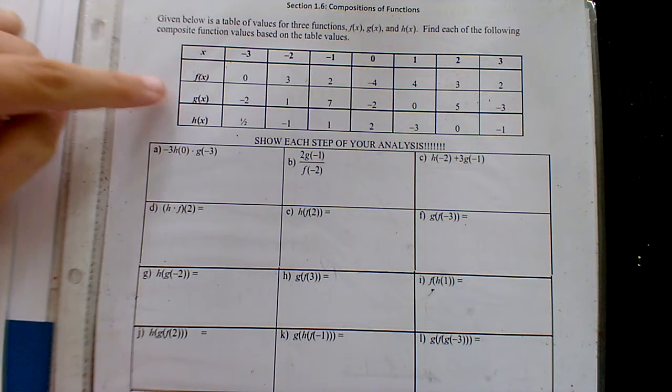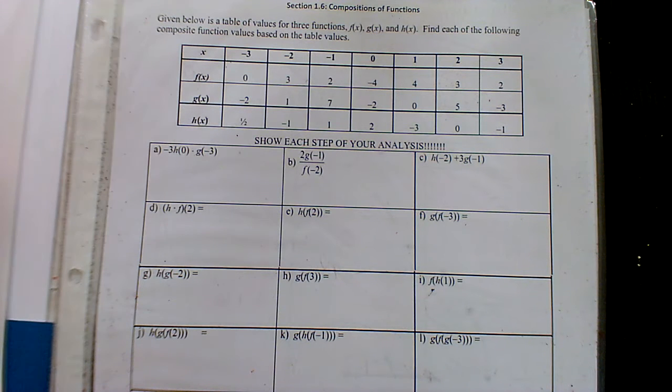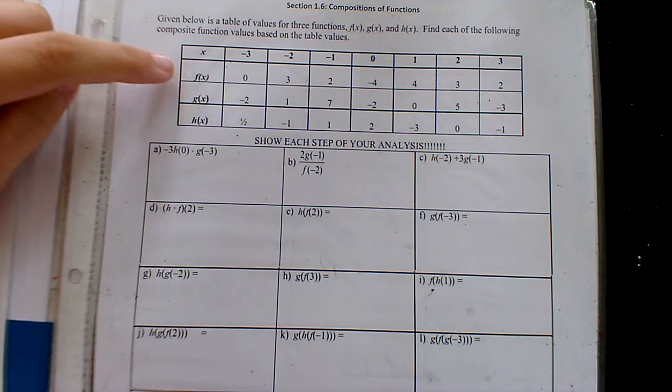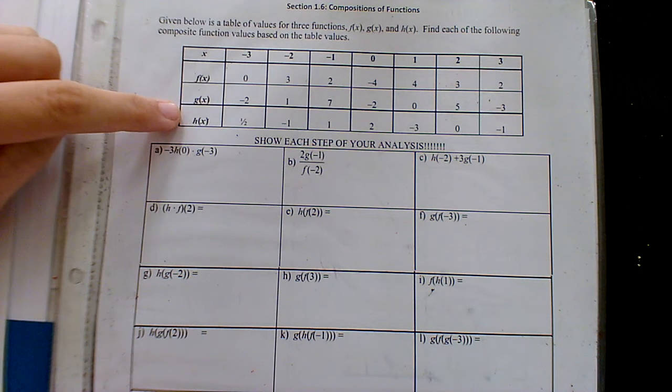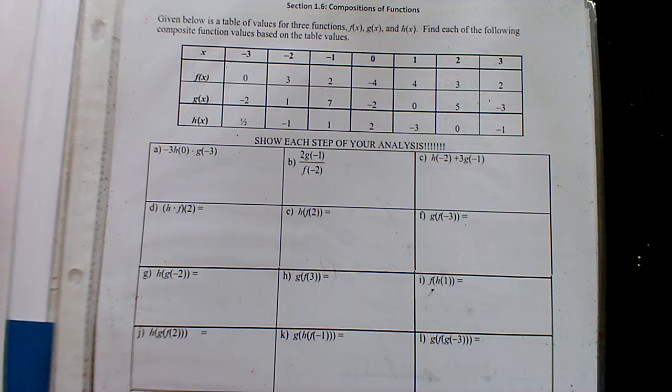Now, on page 67, we're going to start things off kind of simple with a table of values where we just have a bunch of different numbers given to us. And it's a larger table of values because it's representing 3 different functions. We have the f, the g, and the h. So a lot of numbers going on, might get confusing, but we got to keep them nice and organized.